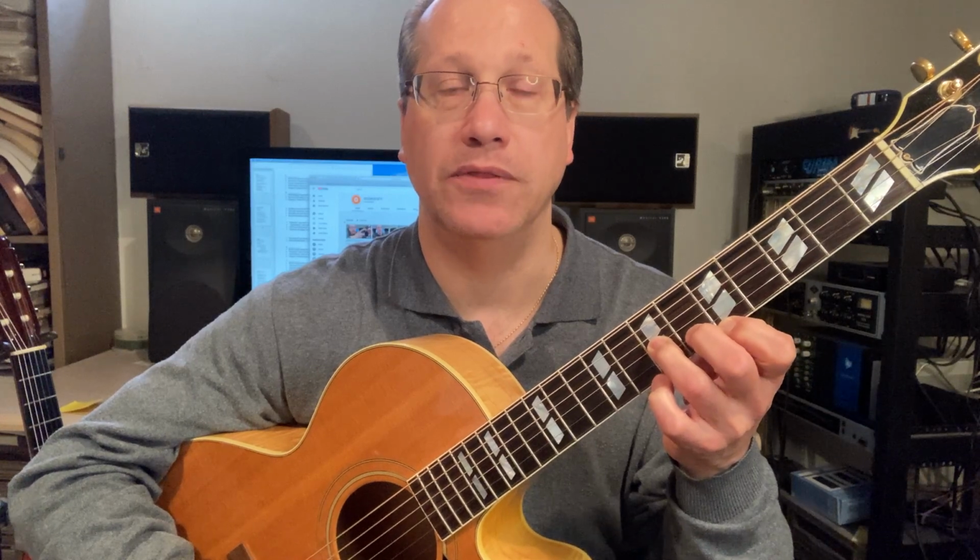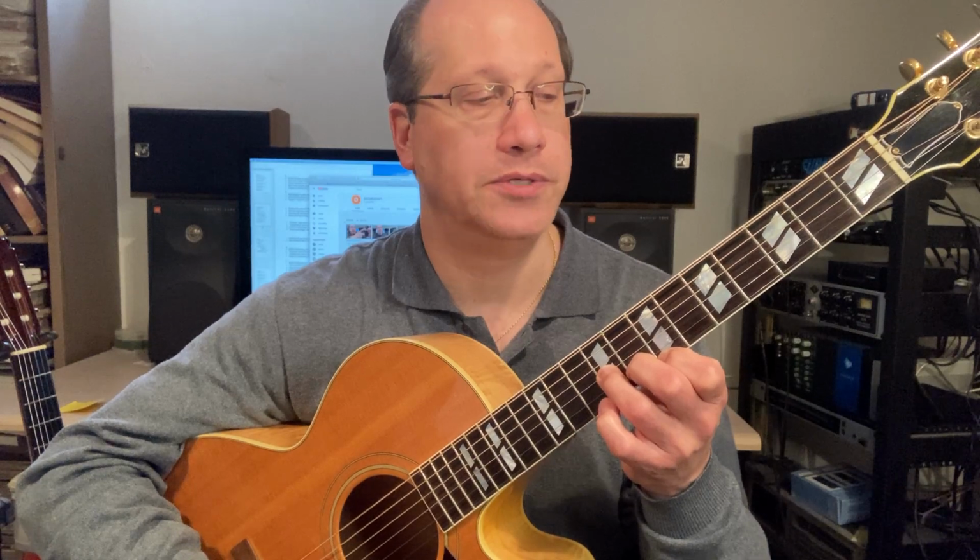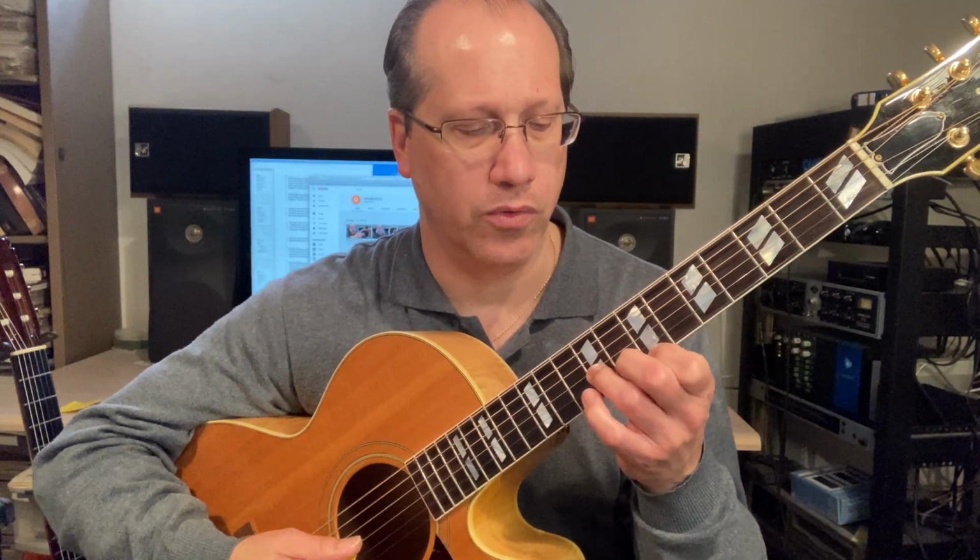C, E, G. If I move up a whole step, D, F, A. I flatted the 3rd and made the 2 chord minor. Remember, the 2 chord will always be minor. The 3 chord, E, G, B. 3 chord will always be minor. And you can hear how really organic and natural that sounds. No note sounds out of place in that grouping.